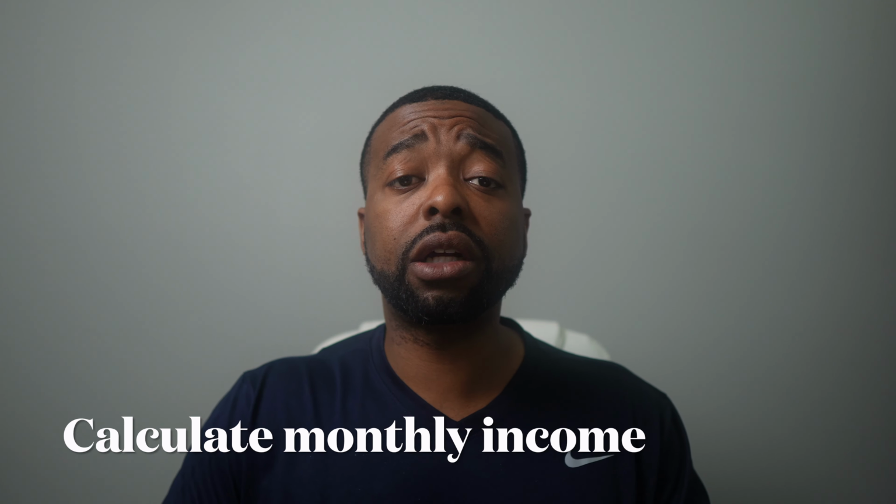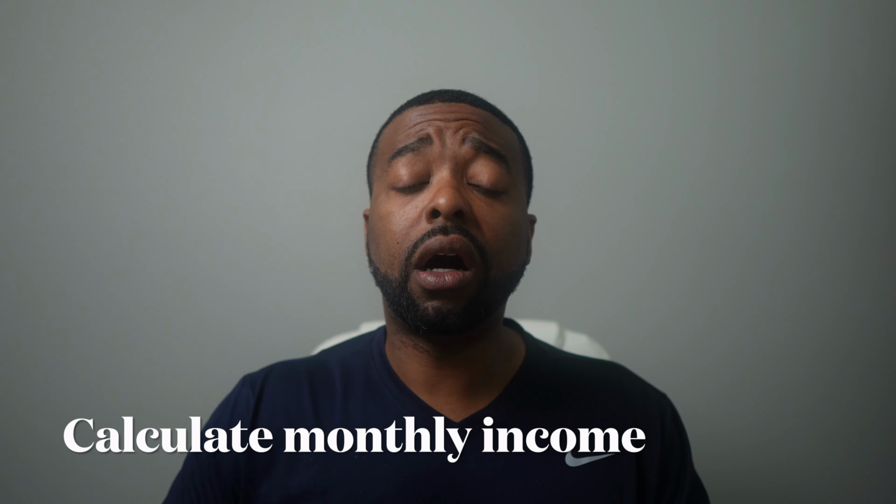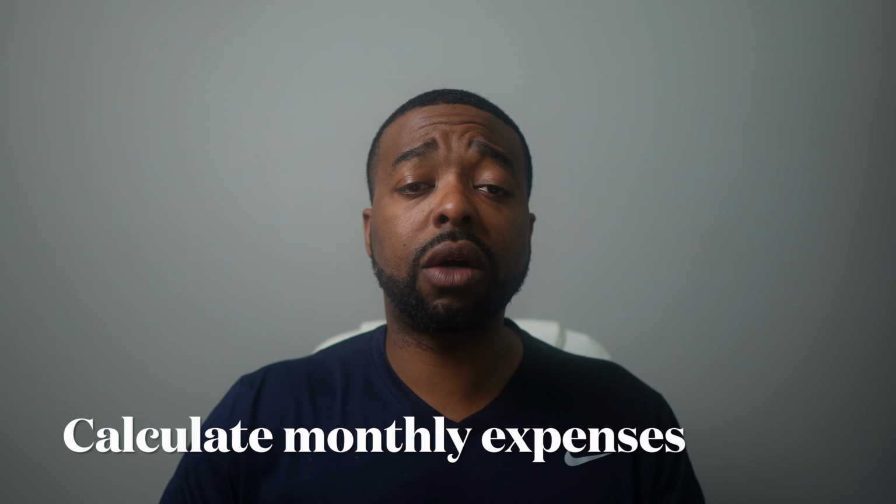So the first thing that you're going to want to do is calculate all of your monthly income. So this is going to include the salary that you receive from your job, plus any overtime, if you average overtime on a monthly basis, any investments that you may have, whether that be from stocks, stock dividends, from investment properties, any side hustles that you may have. You just want to gather all that information and put that down as your monthly budget.